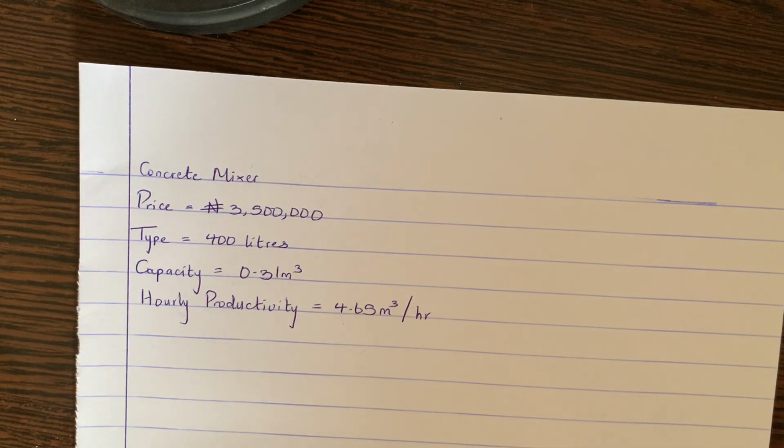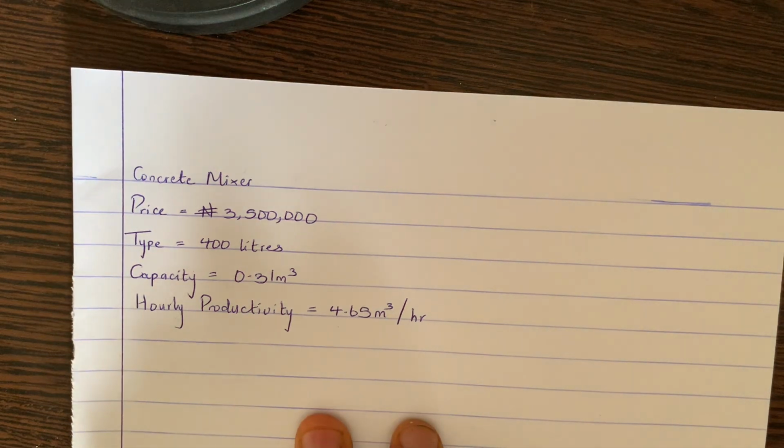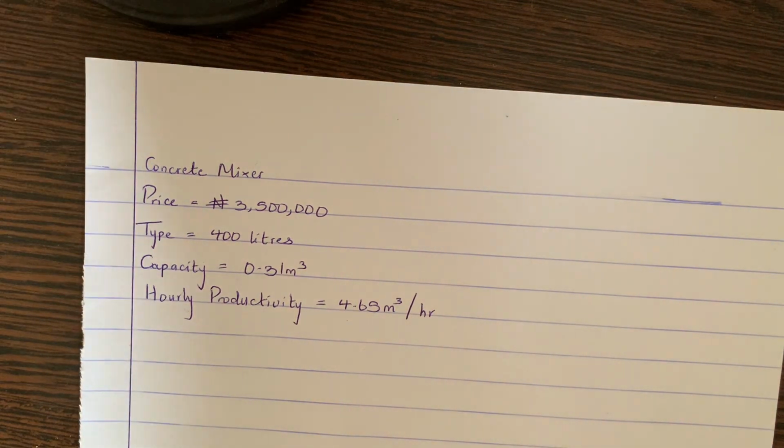That is what this cost of capital is. So we have to also allow a certain amount for this cost of capital. Now, with all I've said, you can use it to determine the daily rates for this plant, which is the concrete mixer.